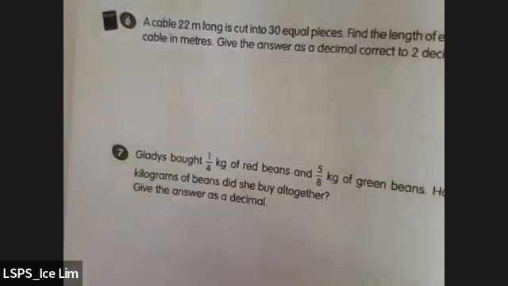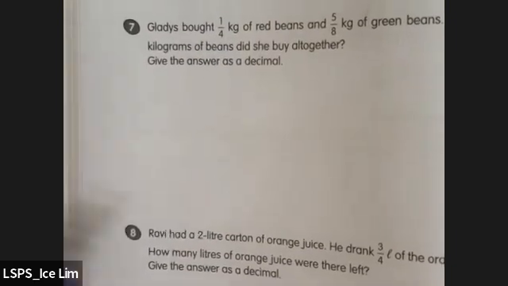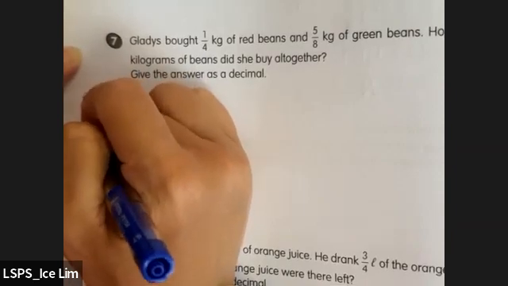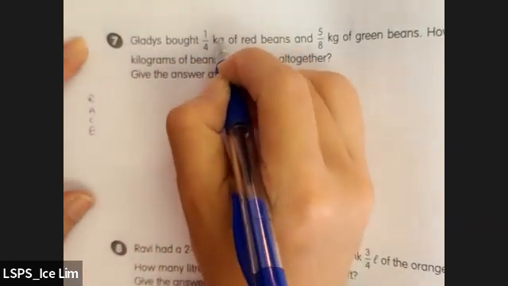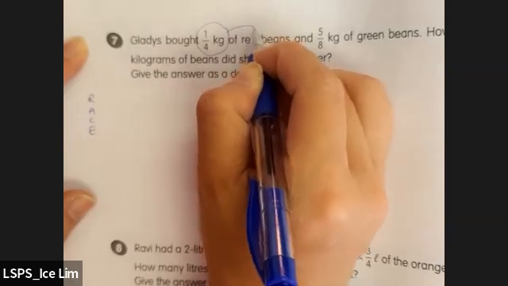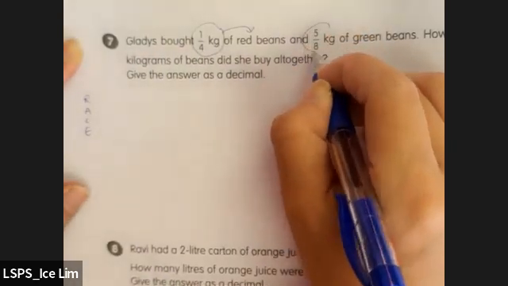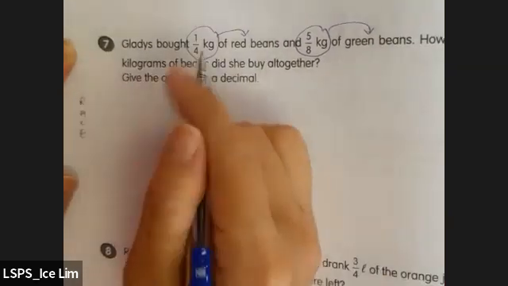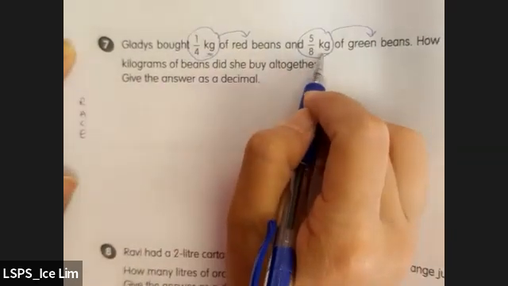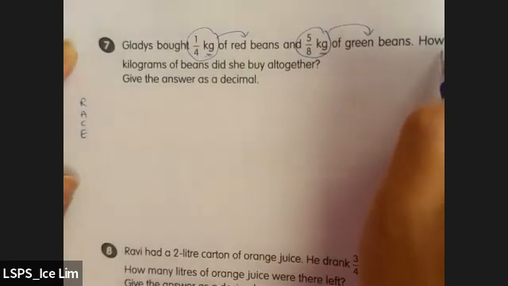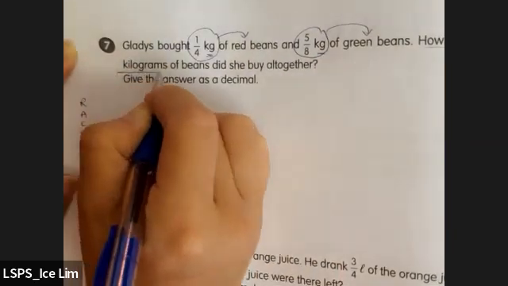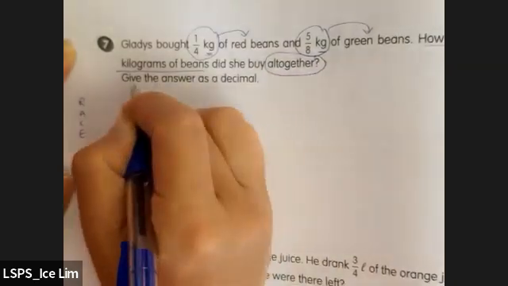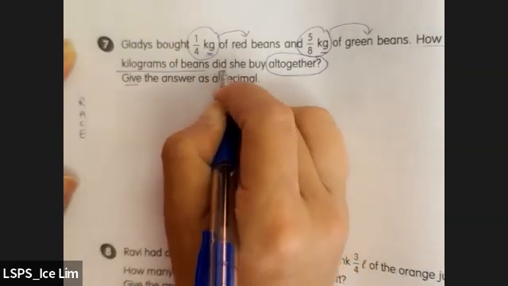Okay, so we have here question 7. Let's read the question as usual. Gladys bought 1/4 kilogram of red beans and 5/8 kilograms of green beans. Now, the fraction comes together with the unit. Okay, how many kilograms of beans did she buy all together? Give the answer as a decimal.